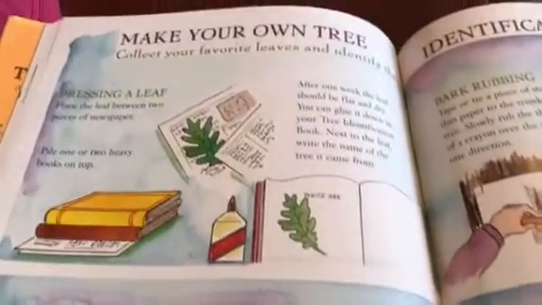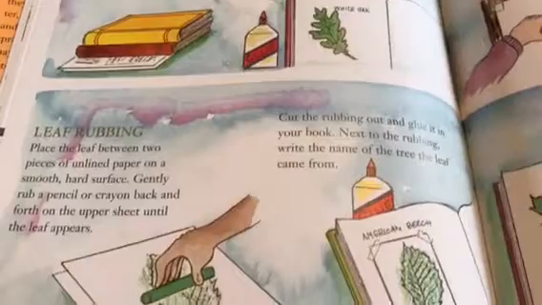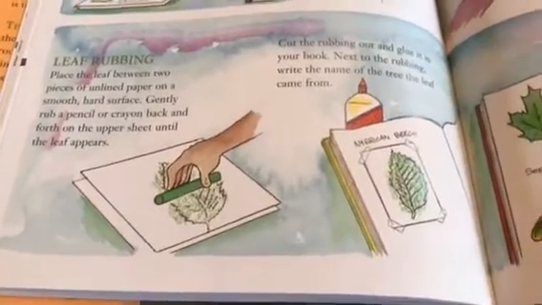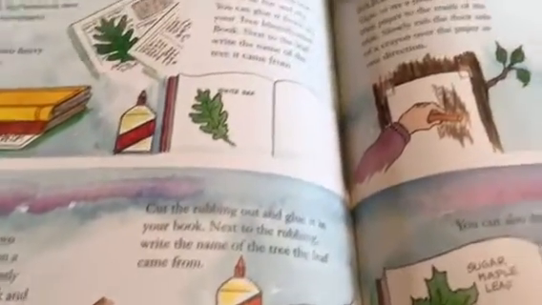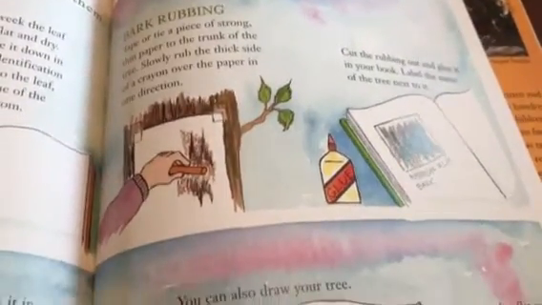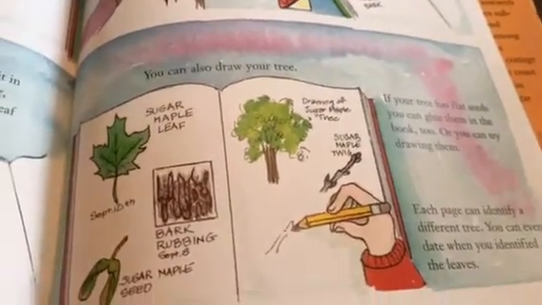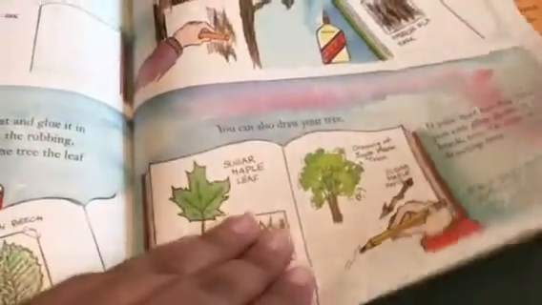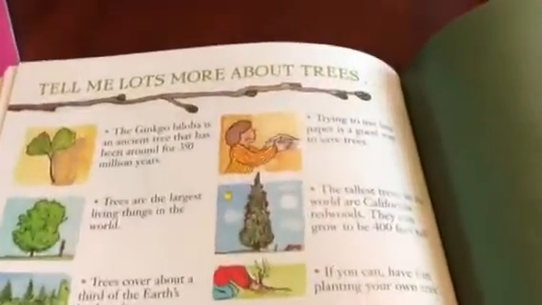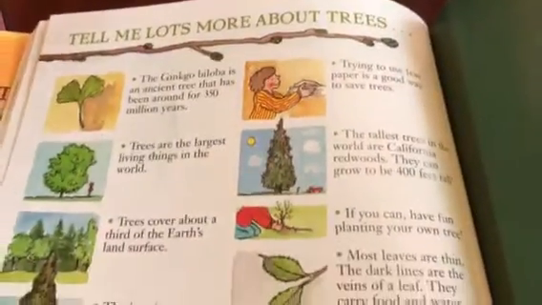And then in the back here, just some activities that I would probably do with my kids outside. I take them outside and do these activities. They're very simple. So these are probably what I would do, or at least one of them I would do after I'm done reading the book. And then here are some Tell Me Lots More about trees. And it's just some interesting facts about trees.